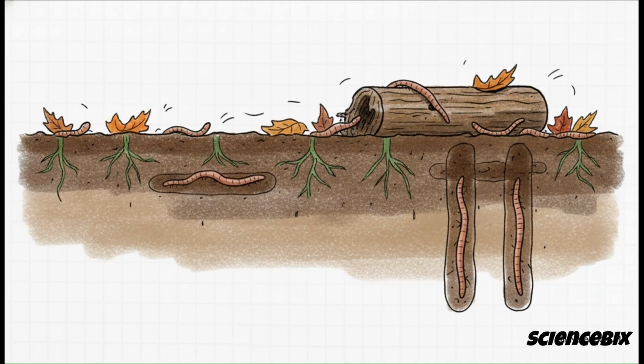Next are the endogeic worms. They live their whole lives just below the surface in the rich upper soil layers. And finally, the anisic worms. These are the deep burrowers that create extensive permanent vertical tunnel systems way deep into the earth.